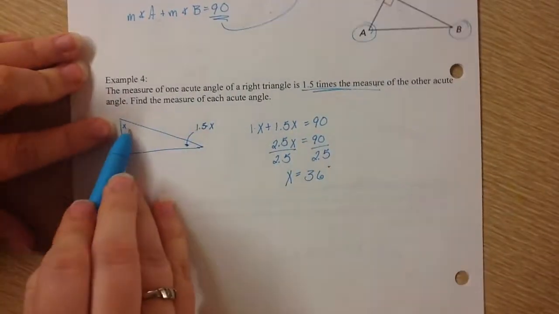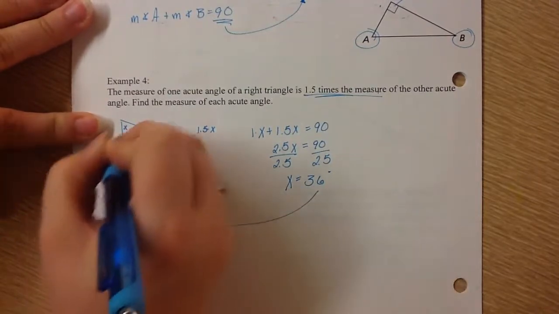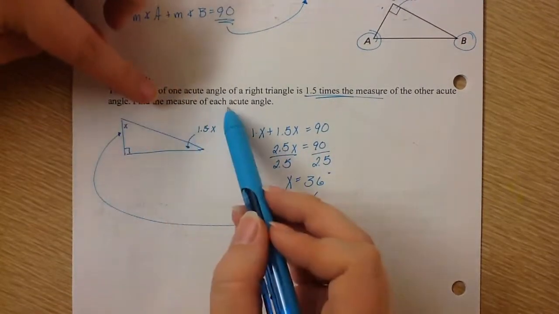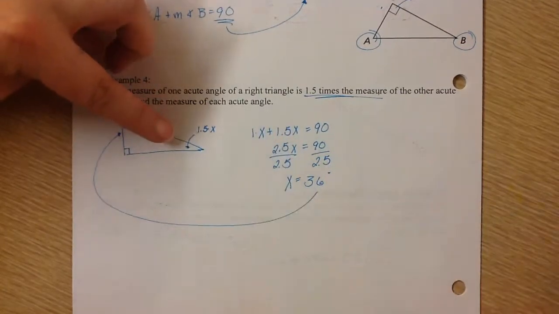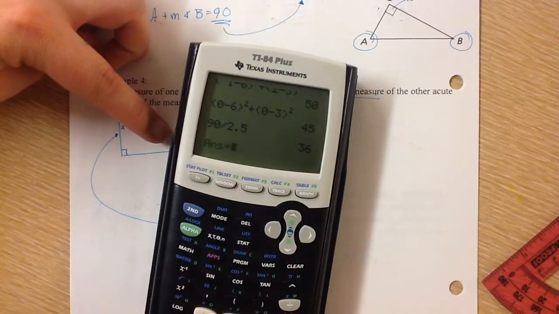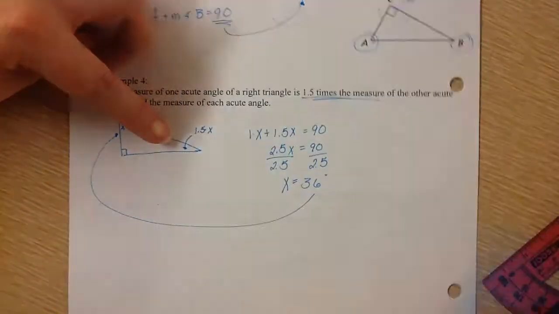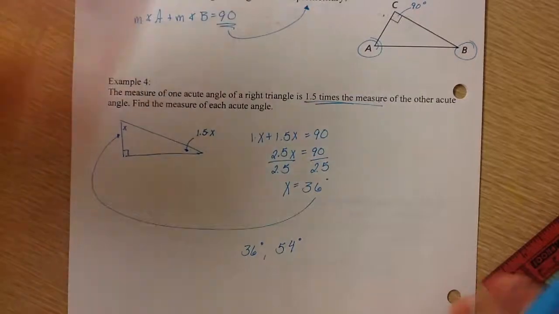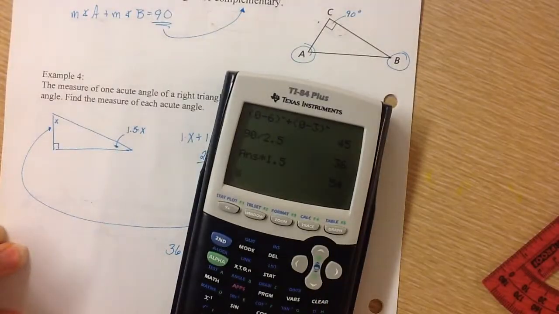So that tells me that this x here is 36 degrees. So this other one, it says find the measure of each acute angle. So this one would be 36 times 1.5, 54. So 36 degrees and 54 degrees. Okay. Which makes sense because when you add those, 36 plus 54, you get 90.